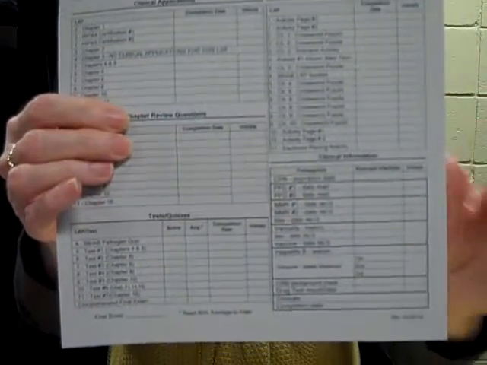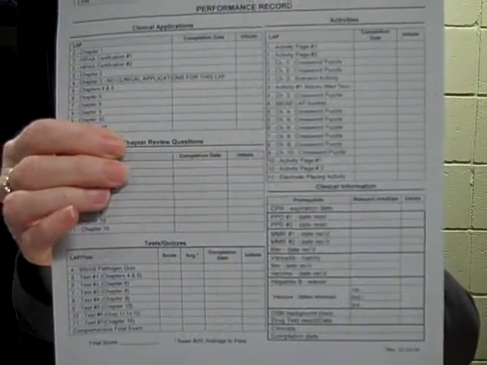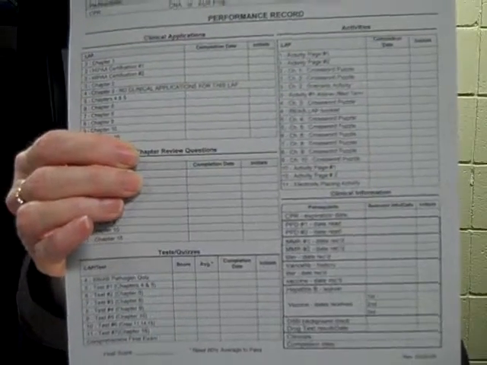And as they do things, the completion date is written here, as well as the signature of the person that signs off on that. Also, if there's clinical information, a lot of our health programs have clinicals. They're required to have immunizations as well as a background check. When that's done, that's signed off on, you may be helpful in recording that data here.